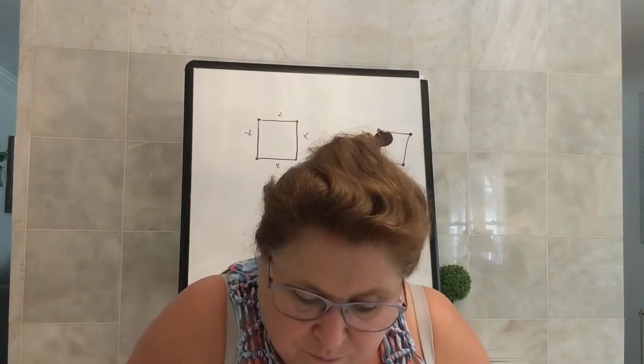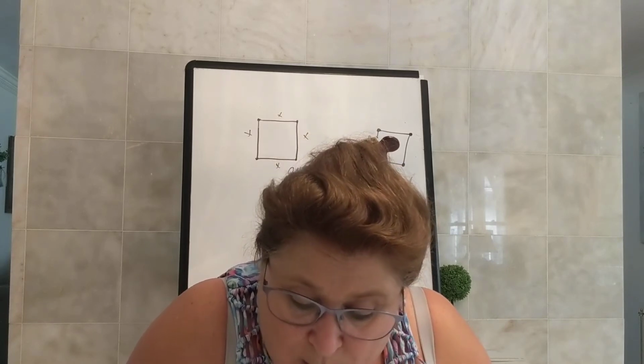Look at section 6. It says write three shapes that have two sets of equal sides. So this is several. It says to write three, but there are actually 1, 2, 3, there's 6 of them. So three shapes that have two sets of equal sides. So our diamond has two sets of equal sides. Our square has two sets of equal sides.